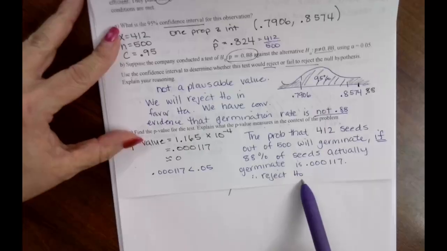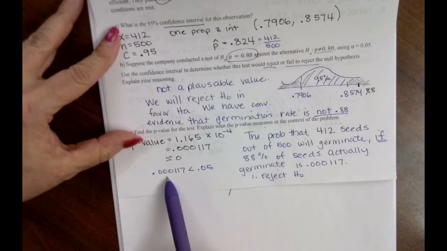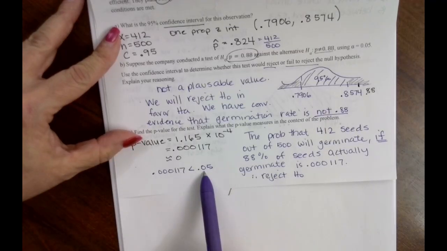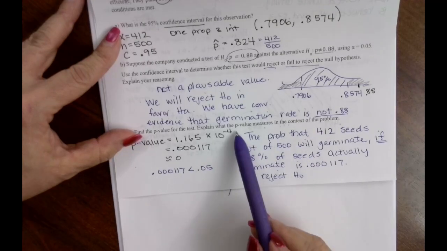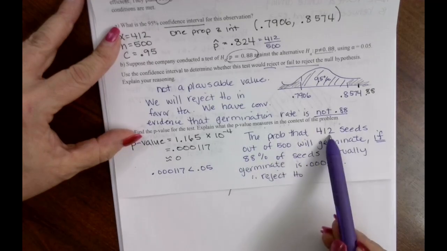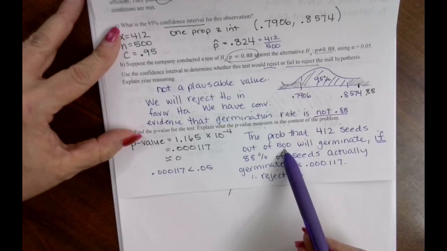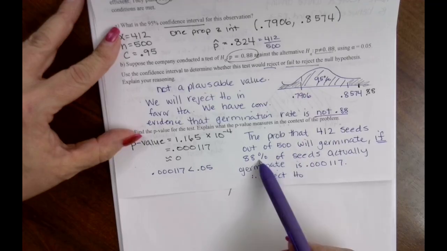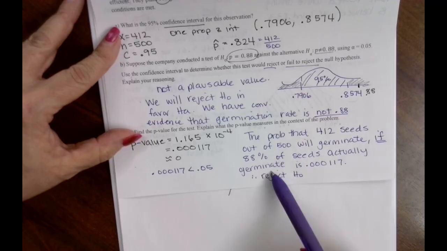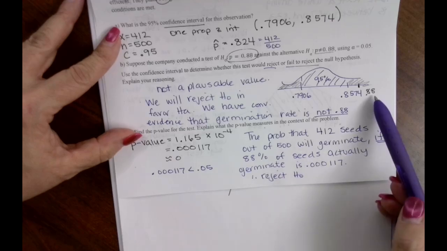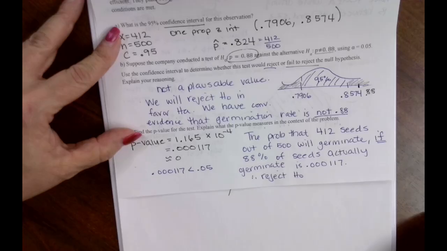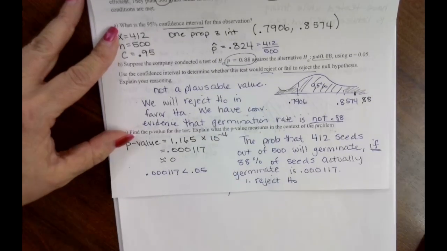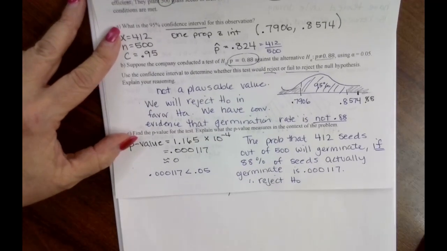We can reject it in this case because our p-value is way smaller than our significance level. And so what we've measured is the probability that 412 out of 500 seeds will germinate if 88% of the seeds actually germinate, and that's because we're dealing with this 88% as our null hypothesis, is 0.000117. Okay? So super fun how this all comes together.